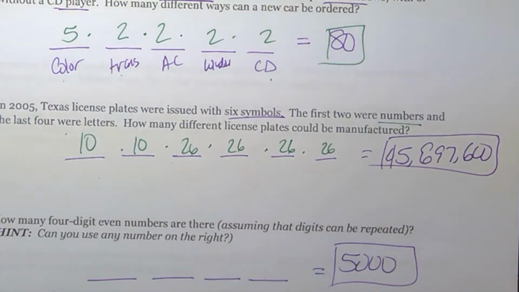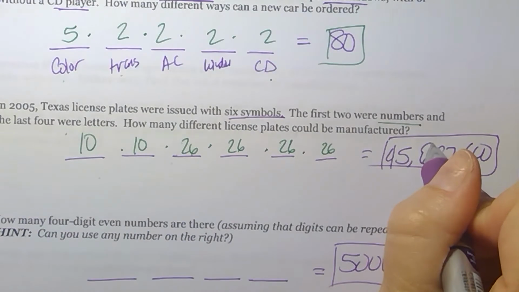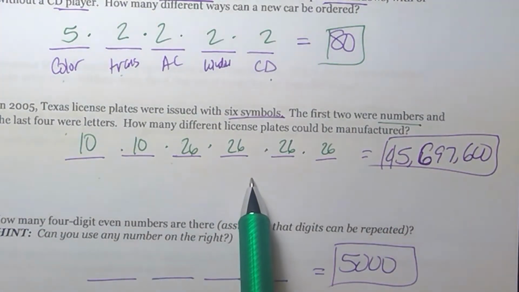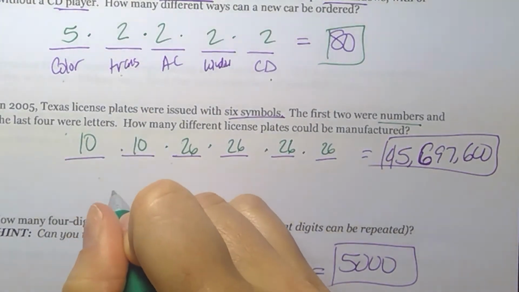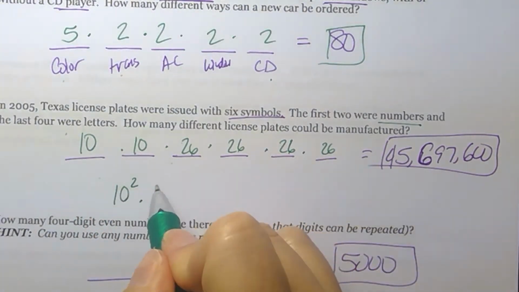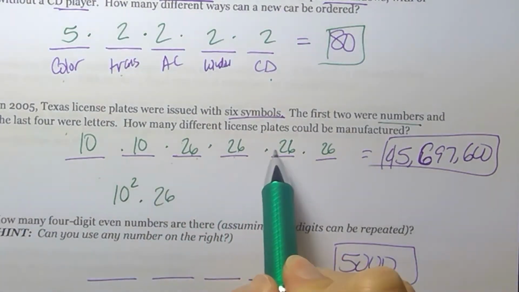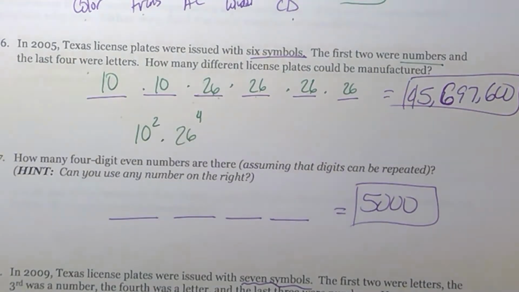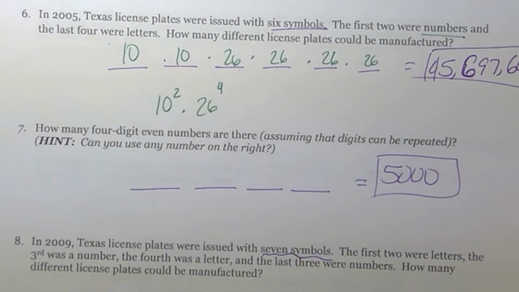An easier way to think about it is that I have 10 twice, so that's 10 squared, times 26 multiplied by itself 4 times, so 26 to the 4th power, if I want to do it with exponents.